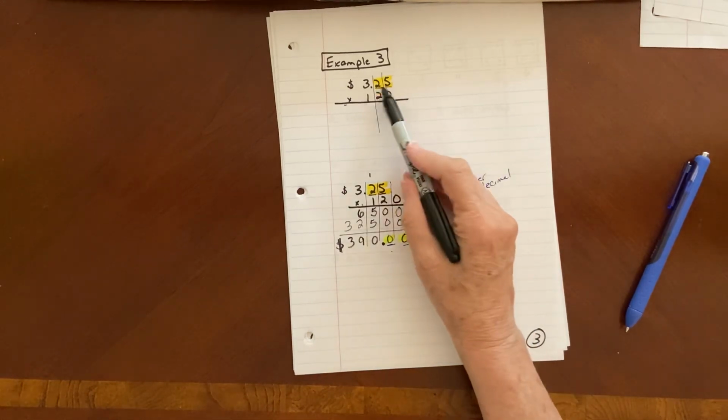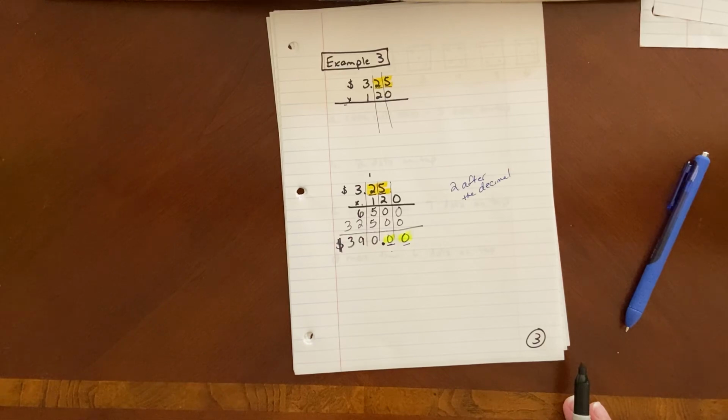Okay, I really like it if you underline the numbers after the decimal, because that helps you remember to count them, and it helps you remember where to put your decimal in the answer. Okay, good luck.